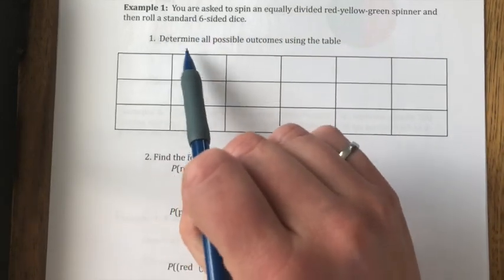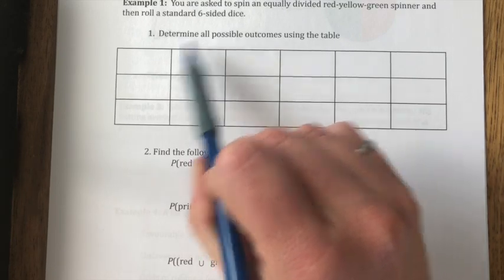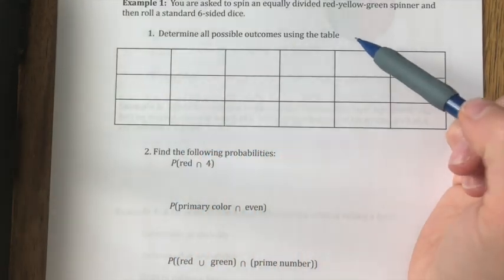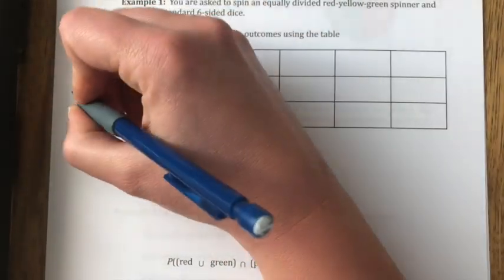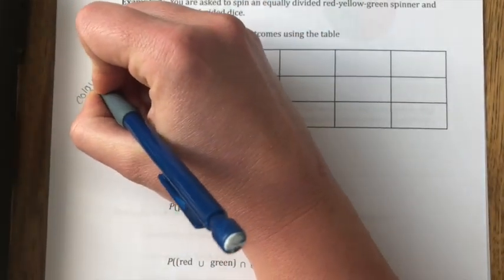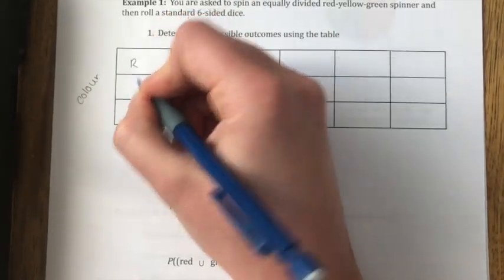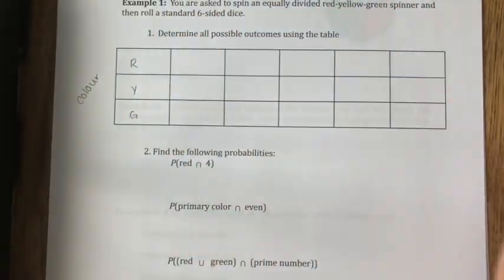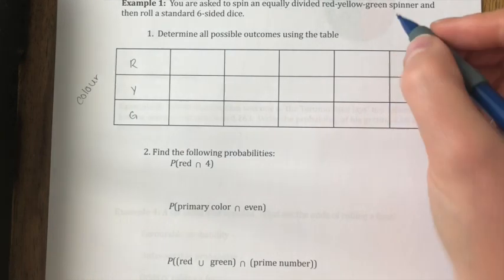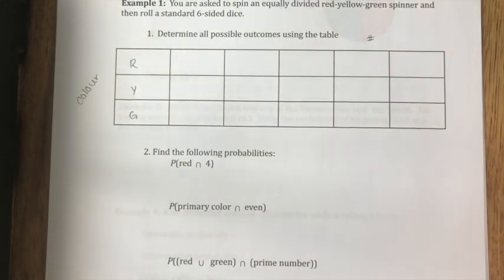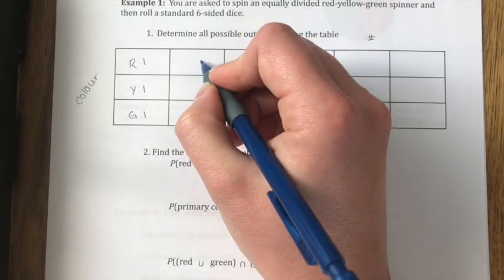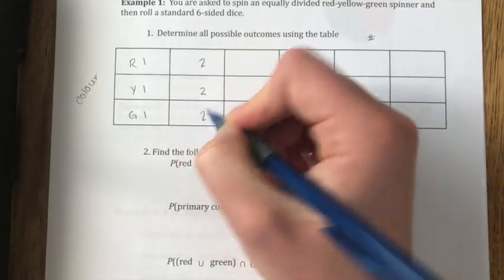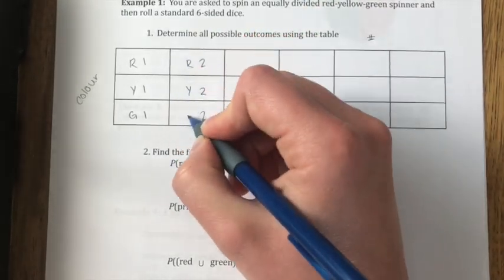Okay, so we're going to determine the outcomes, all of them, using the table. So we could make this over here, kind of our 3 rows, is representing our color. So we could use red, and then yellow, and then green. And then our rows could be the number that we roll. Okay, so we could do a 1, a 1, and a 1. And then a 2, a 2, and a 2. Red, yellow, green.